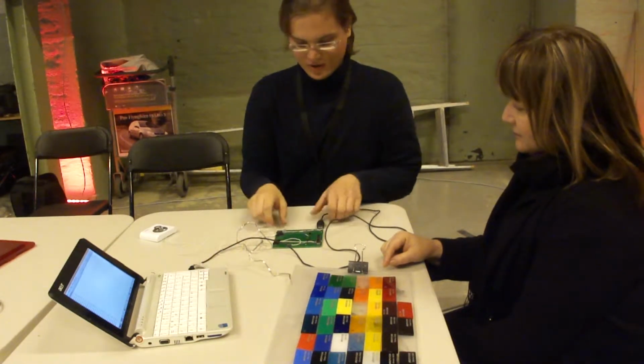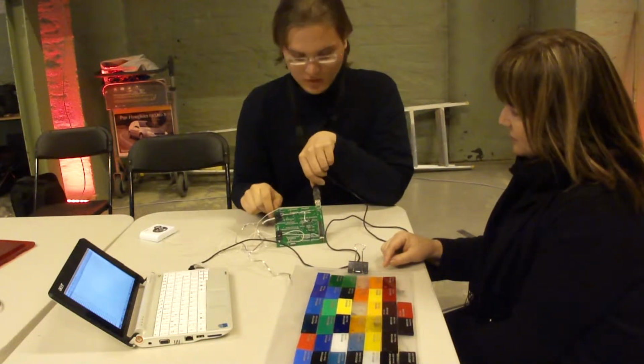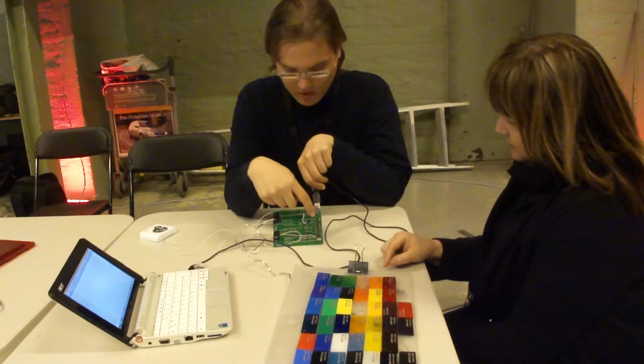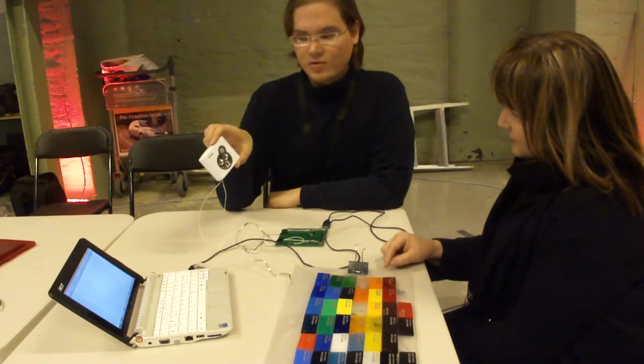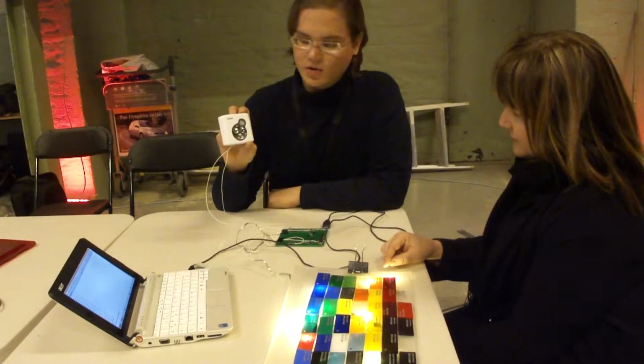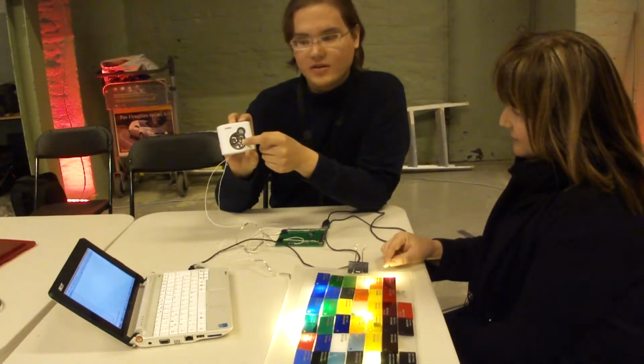What we did is, with this little circuit board, it has a microprocessor on it, and it's hooked up to this motion detector, which is a regular LED motion detector where we took all the LEDs out.